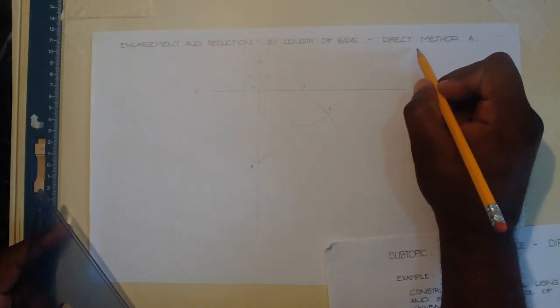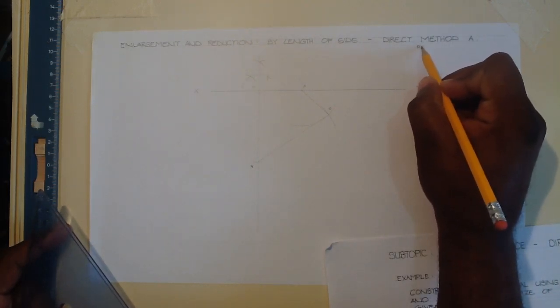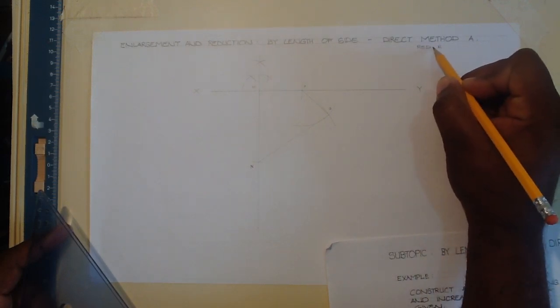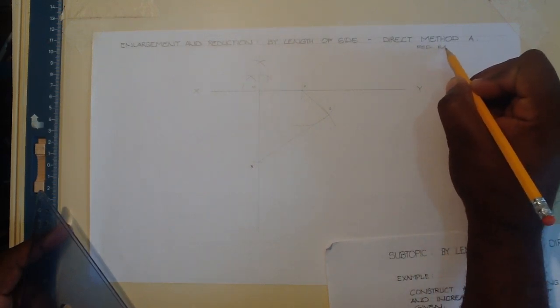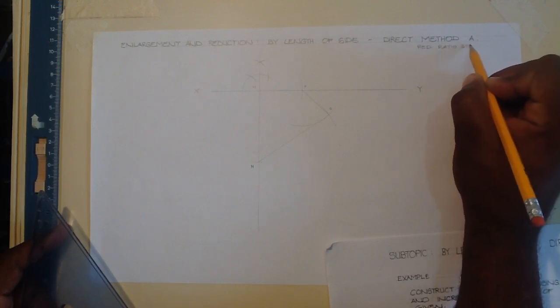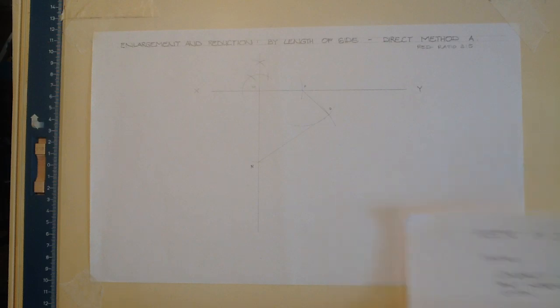We were told that our reduction ratio is 3:5. Let me just put that in on the drawing sheet. Reduction ratio. Okay, so we know what our reduction ratio is at this point.